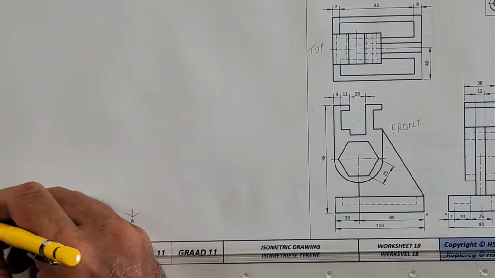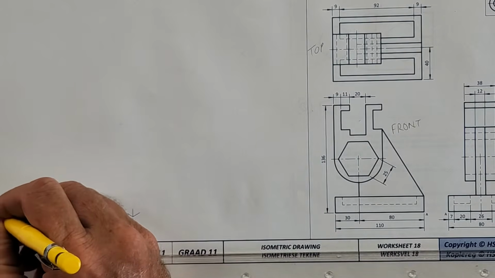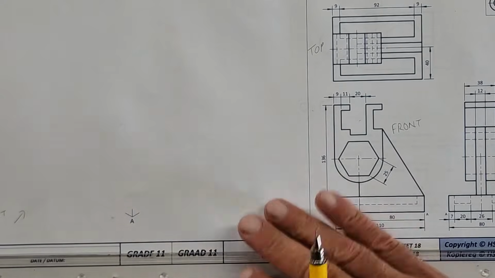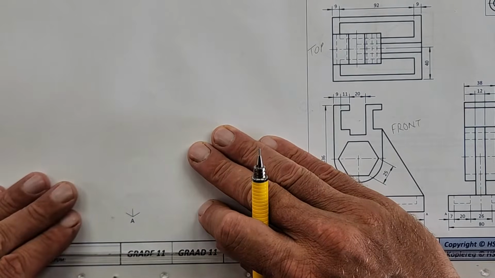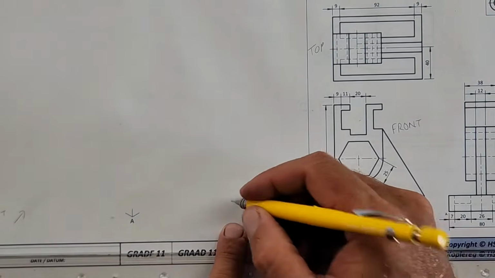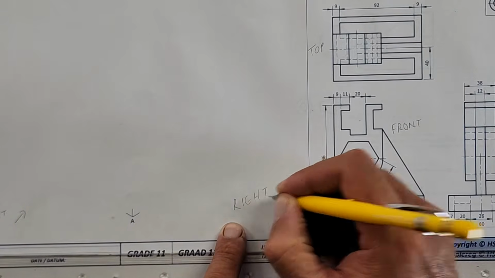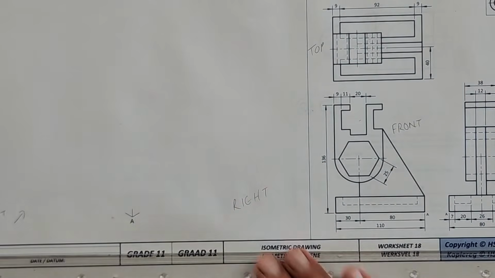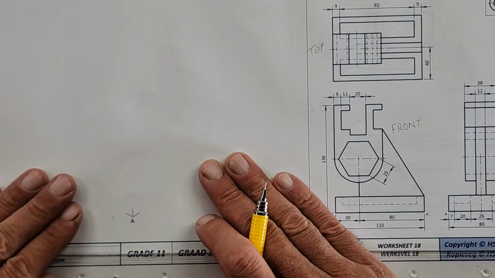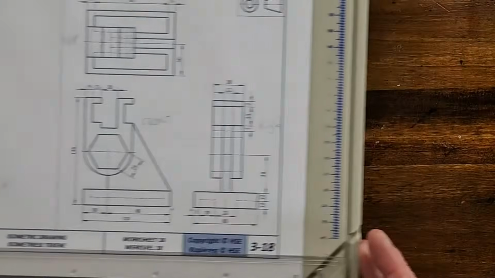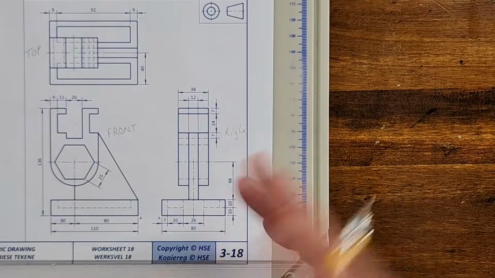A. Why is that? Because I have to see a right view. If this was my front view, I would have seen a left view. So this is the front, this one is the right. I'm right and you are right, if you had it that way. Regteraansig is die kant, vooraansig, yes or no? Alright. Now take your time and identify the different parts of this drawing. That's why I'm going to keep it like this, and we'll just take some time here.